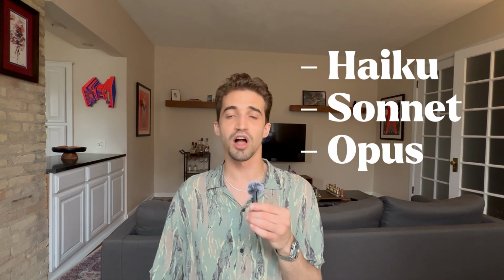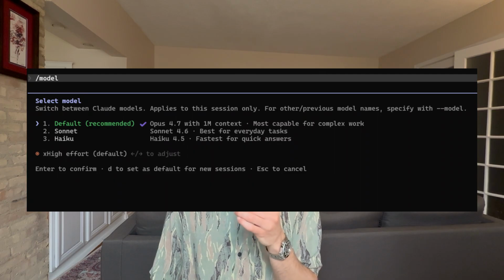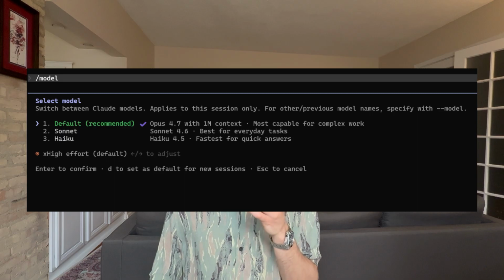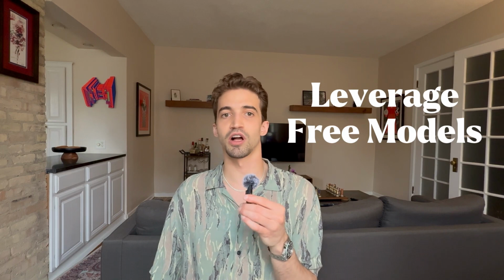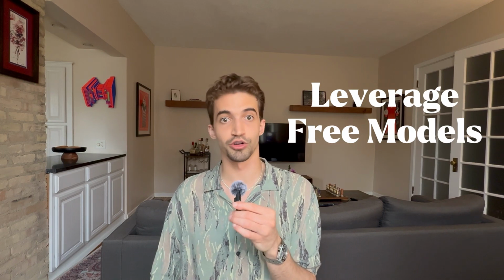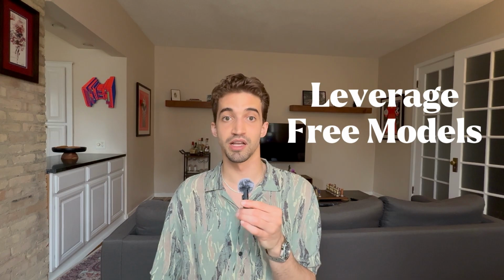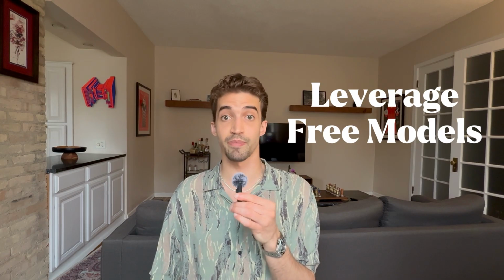And in Claude Code, you can switch models mid-session with the /model command. So make sure you're doing that. One little bonus tip. No one really talks about this, but you don't have to do all your AI work in Claude Code. You don't have to do all your AI work in Claude, because the Claude usage limit is a budget.